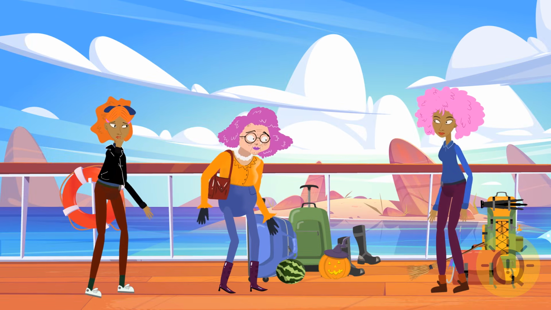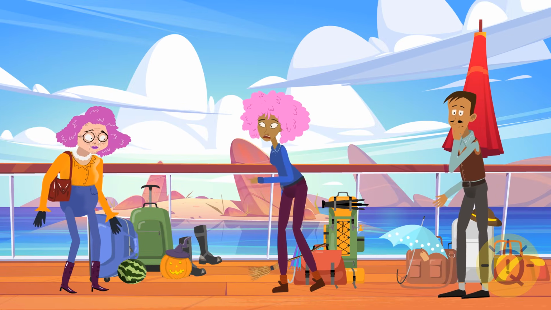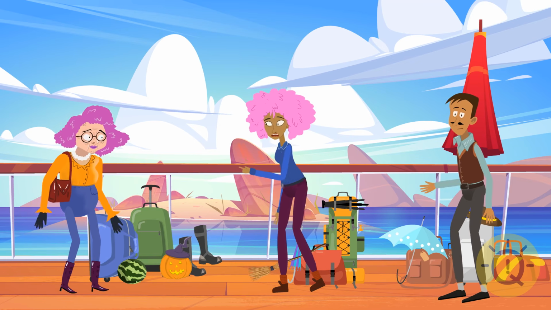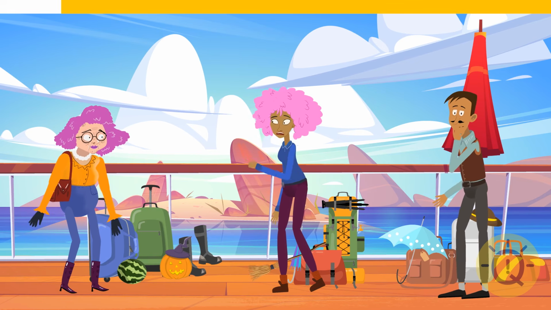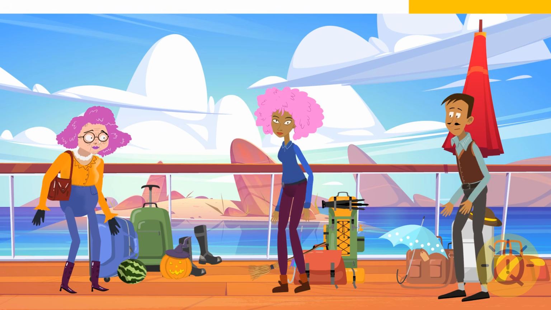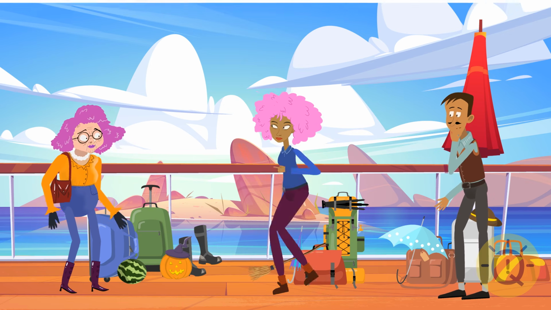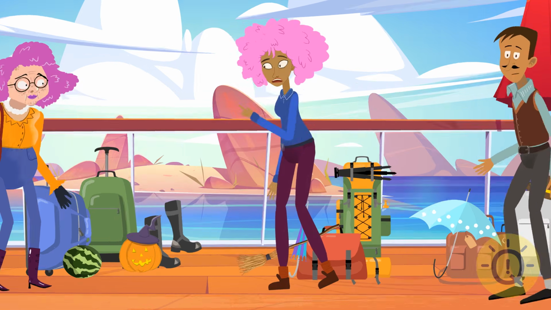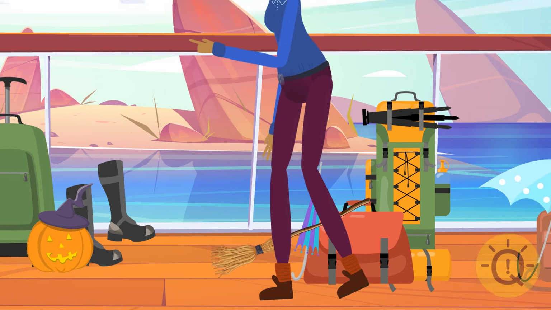Sheila is taking a boat trip, but not all passengers are humans. Can you spot who's not? Take a look at the broomstick. It's levitating. She's a witch.